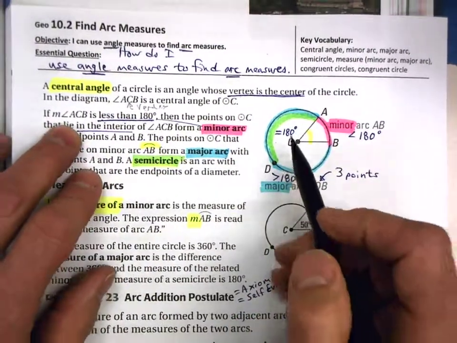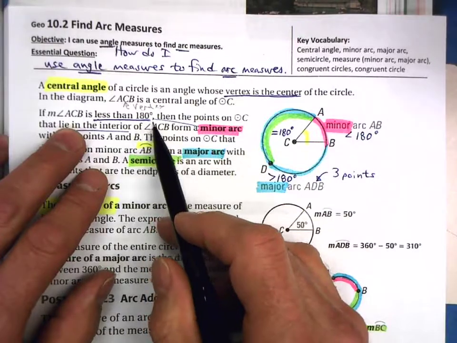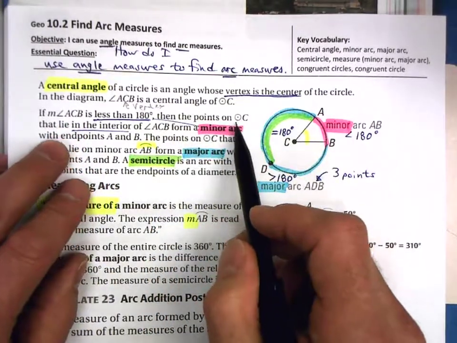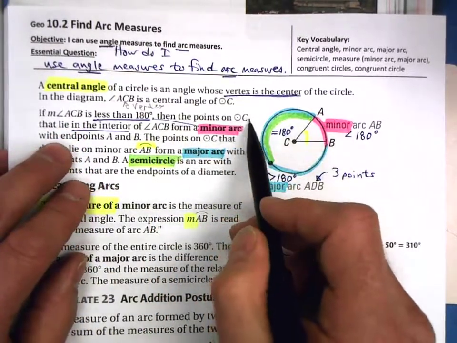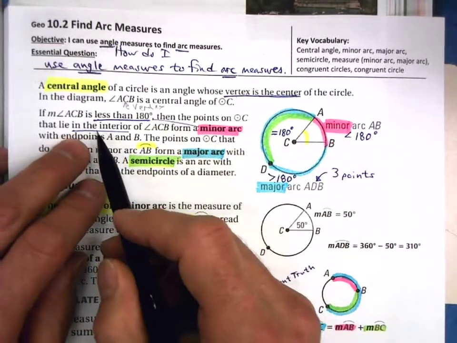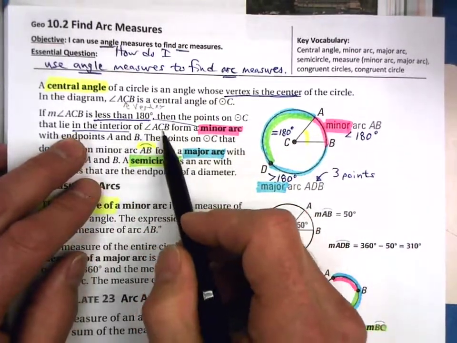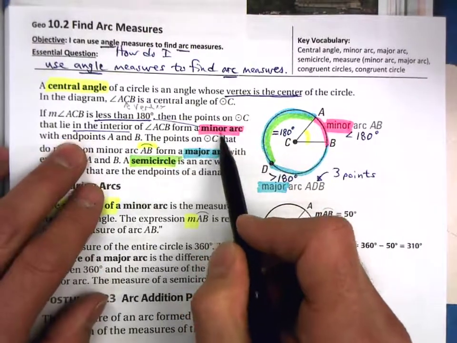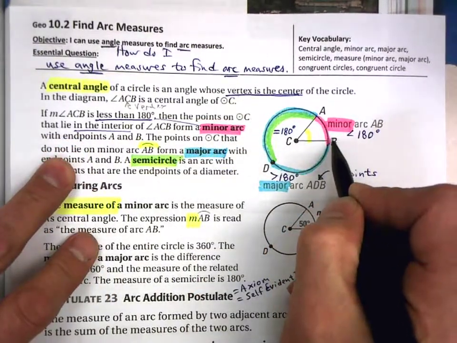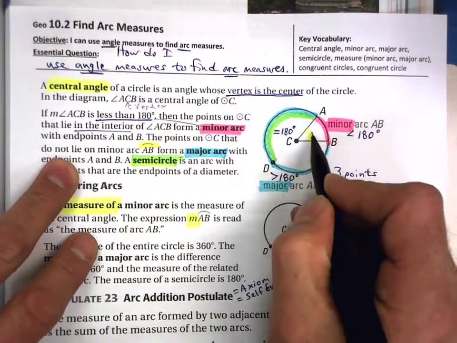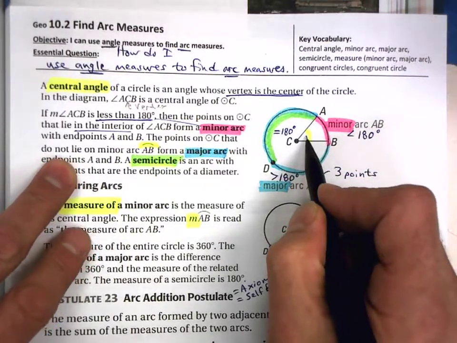And if the measure is less than 180 degrees, then the points on circle C that lie in the interior of angle ACB form a minor arc. What they're saying is, here's angle ACB, and you can see that this angle is less than 180 degrees.